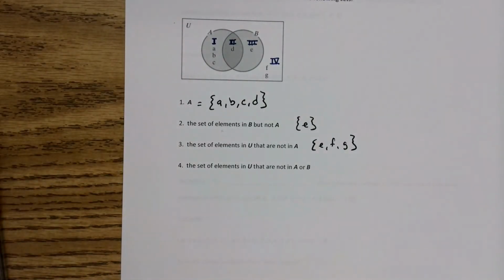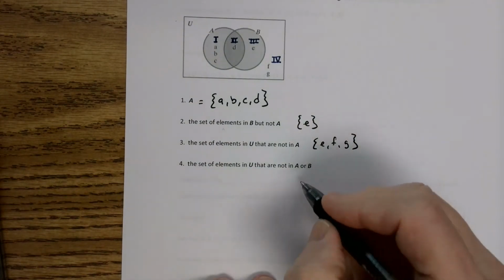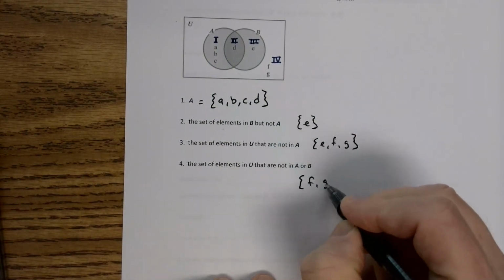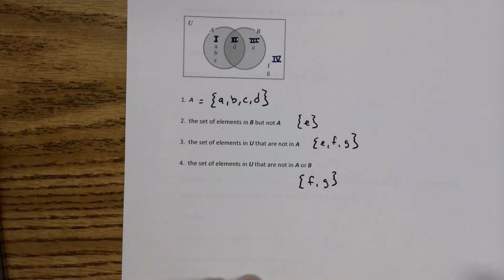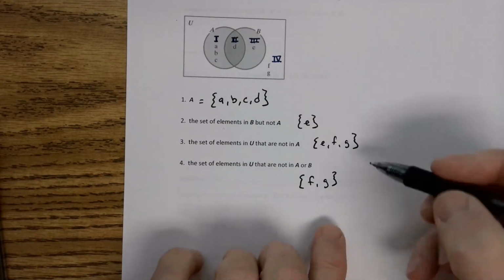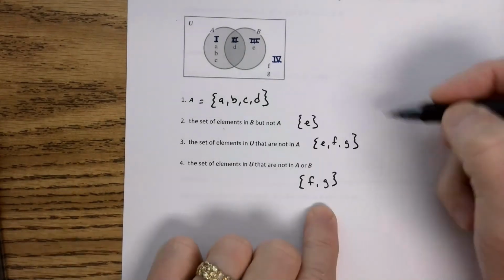All right. So what's in U that's not in A or B? F and G. Okay, so these are really fun questions to ask. And also, it's really easy, instead of listing them all out, just to do the regions.